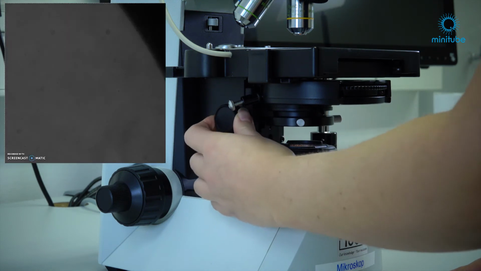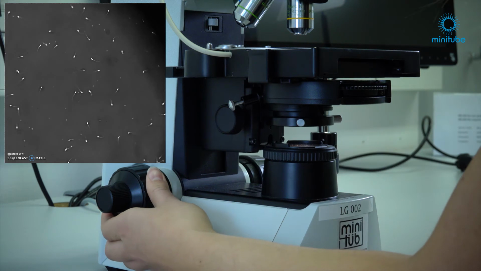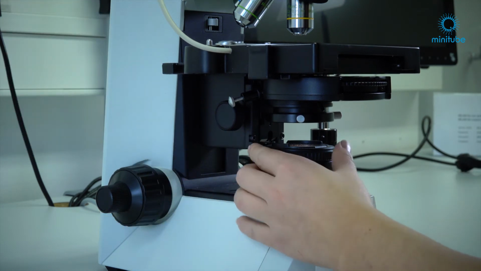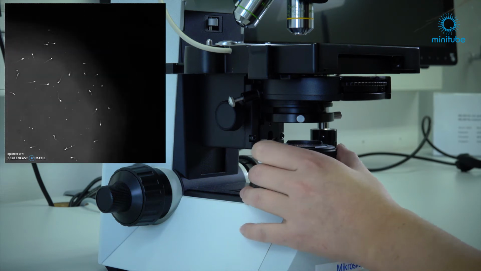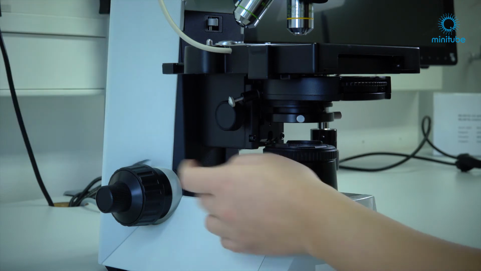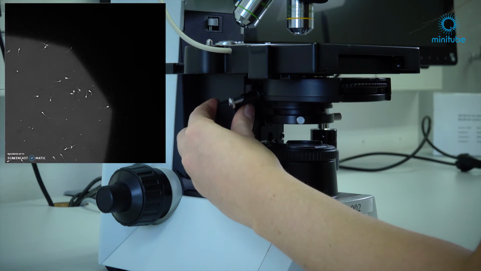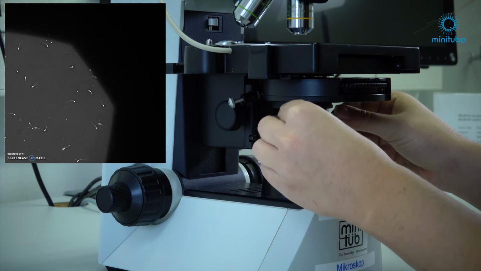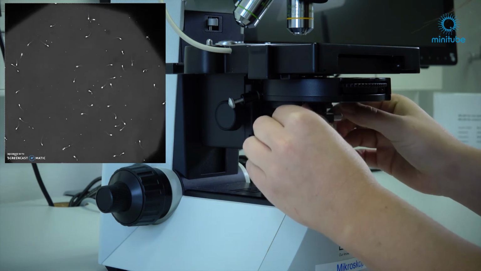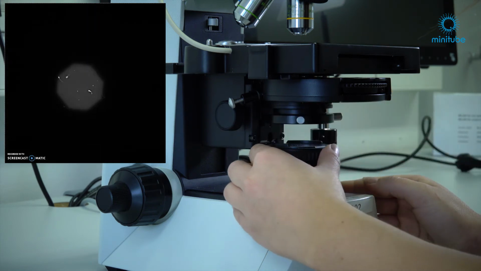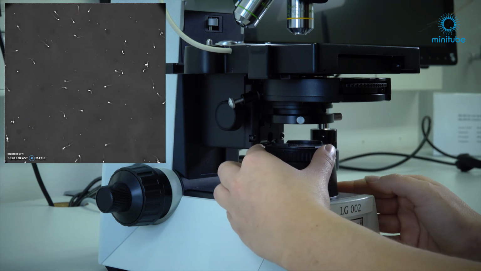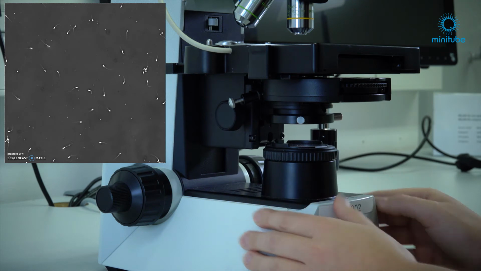Now focus on the sample by using the focus drive. Next, close the field diaphragm enough to make it visible in the field of view. Then lower the condenser until the edges of the field diaphragm appear sharp. Now center the field diaphragm image with both centering screws on the condenser carrier. Open the field diaphragm enough to make the edge of the diaphragm disappear from the field of view.